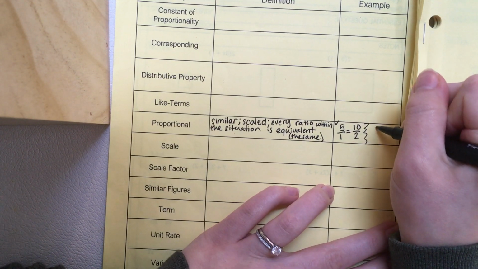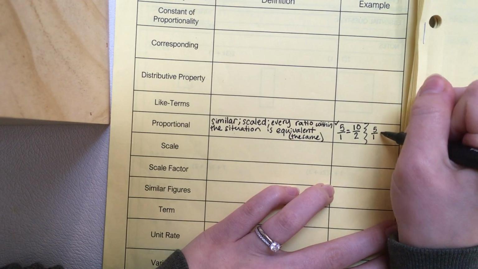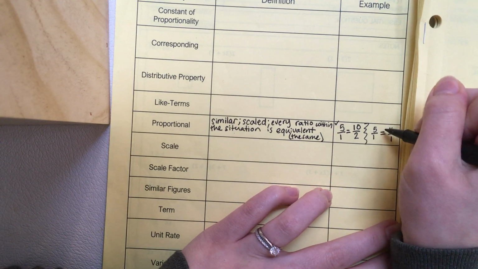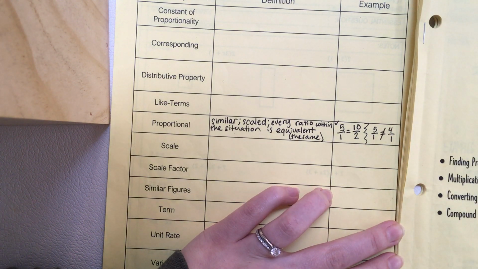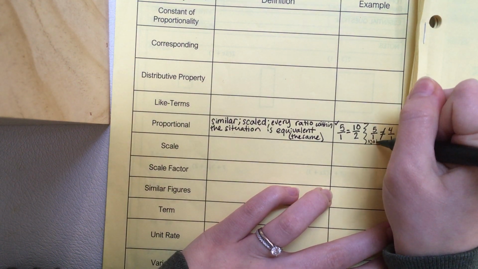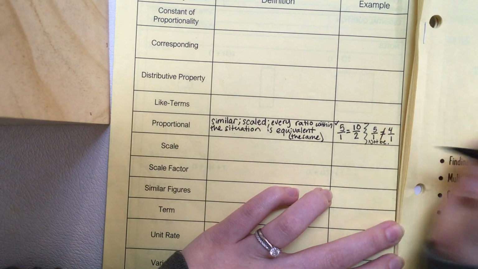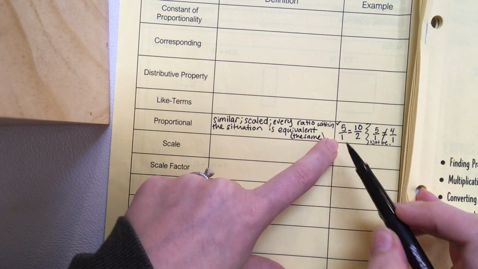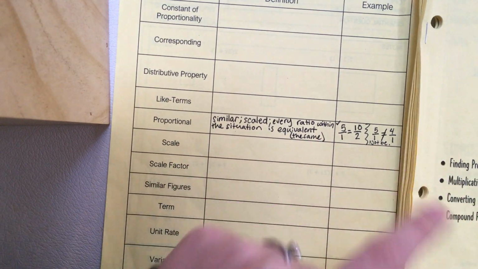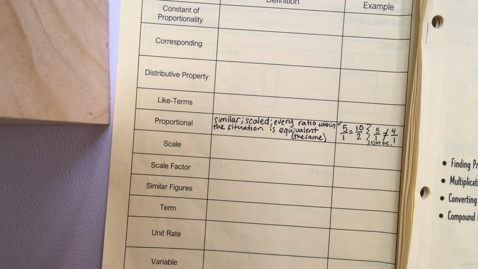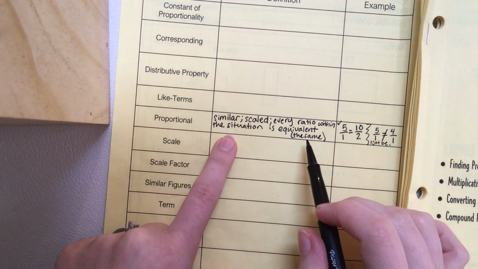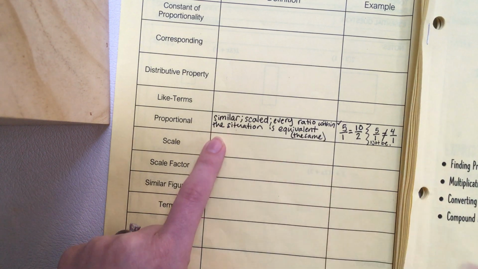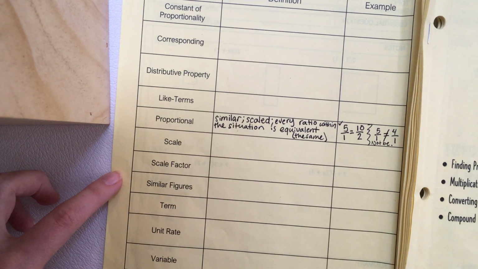Whereas if I had something like 5/1 and 4/1, those are not equivalent. So this would not be proportional. This one would be proportional because the fractions are all equivalent. This one would not be proportional. So make sure you've got this definition here. We're looking at all the ratios or fractions within the situation are equivalent.